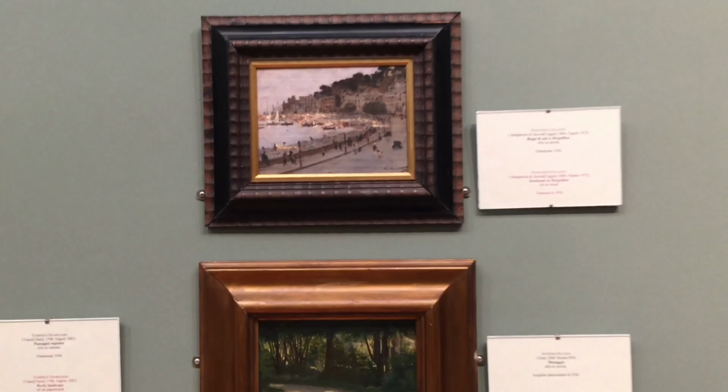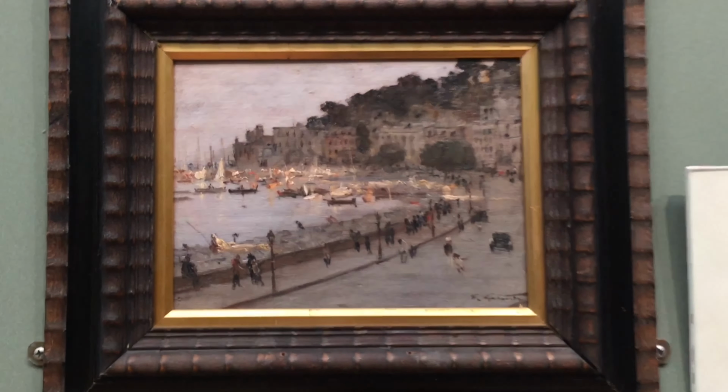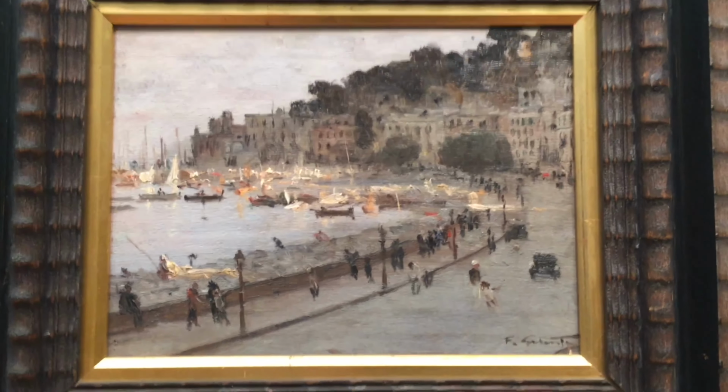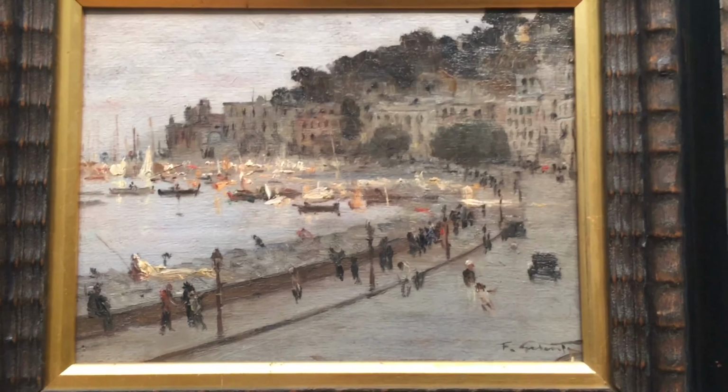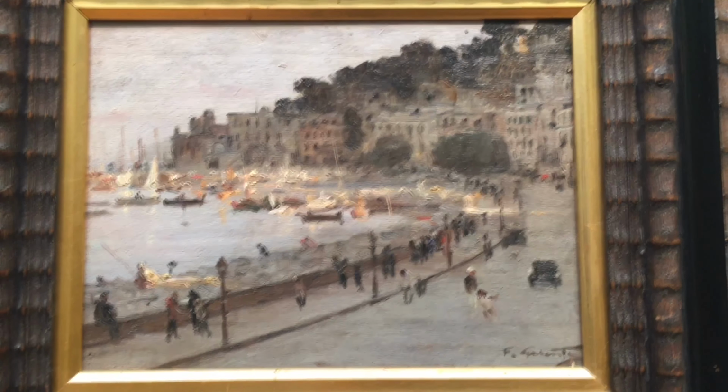This is a tiny sketch that attracted my attention. Just a beautiful use of greys and a few saturated lights.